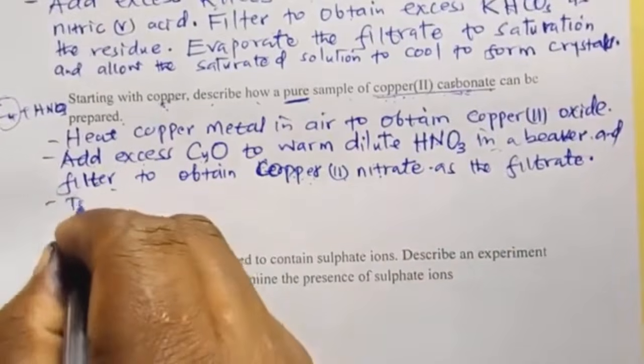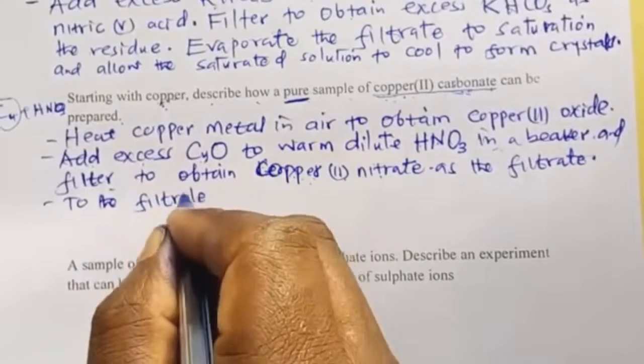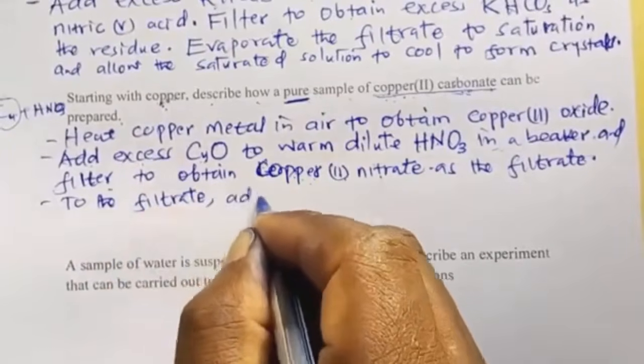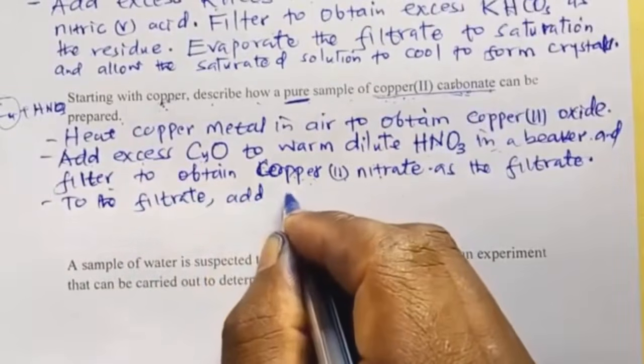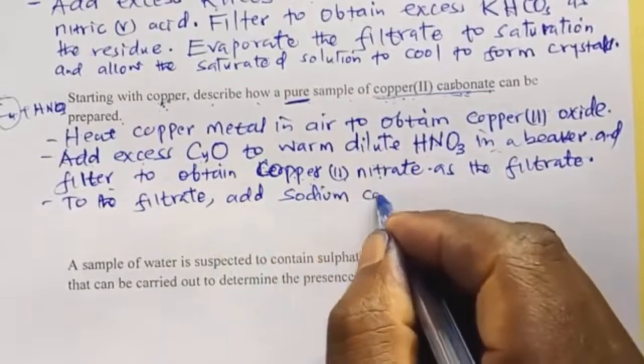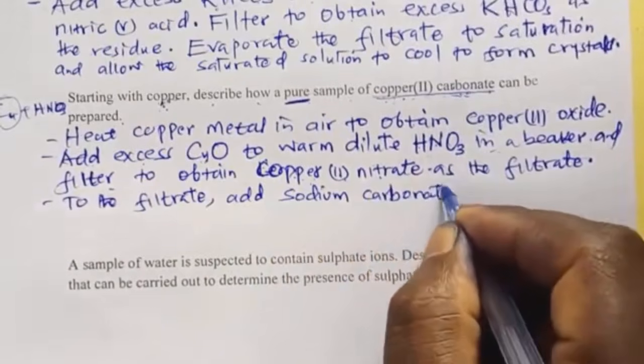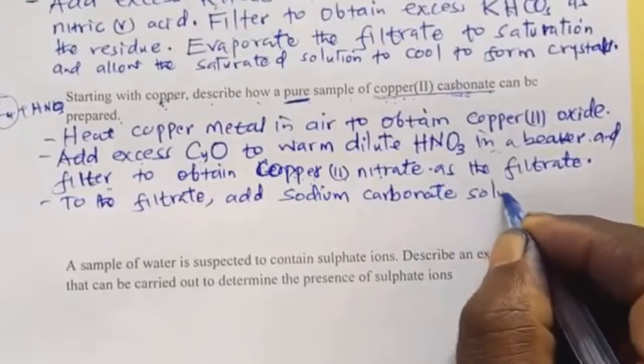So next, to the filtrate add sodium carbonate solution. Remember, sodium carbonate is soluble.